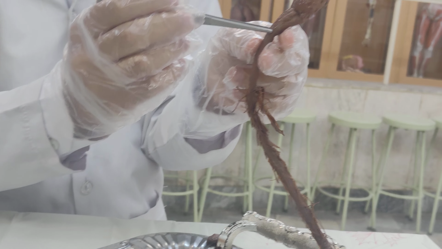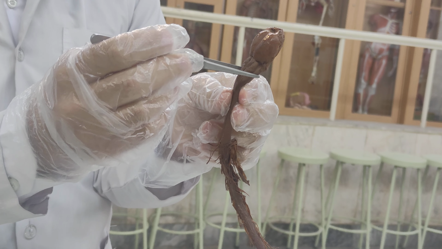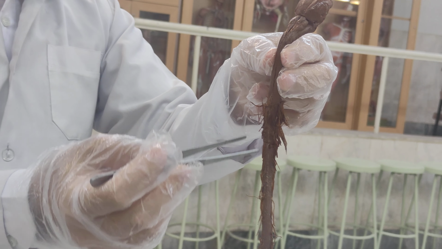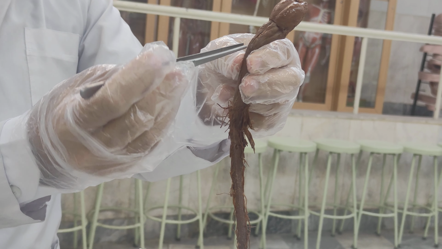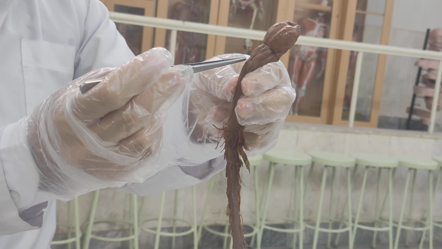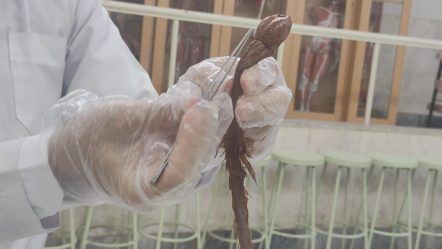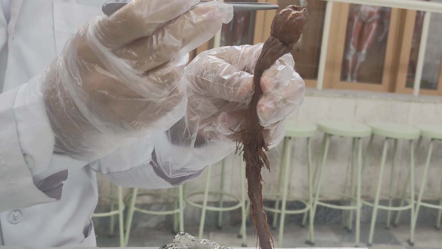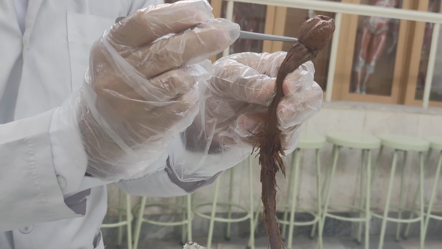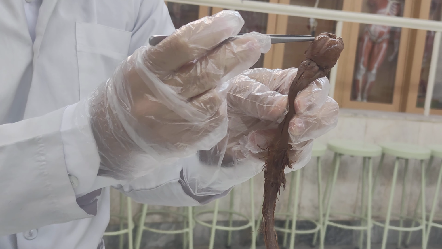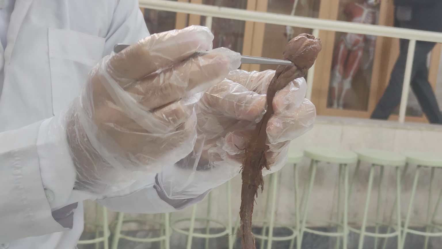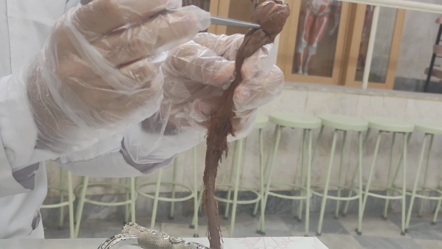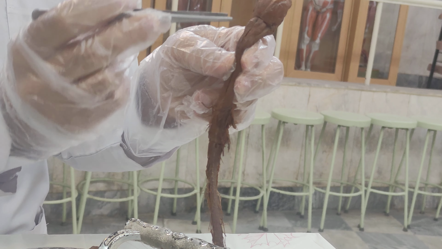The spinal cord superiorly connects to the medulla oblongata. When I remove the brain stem and the spinal cord, I cannot see the border between the medulla and spinal cord. They are continuous together. This part is medulla oblongata, here is pons. This fissure between the pons and the medulla oblongata is the pontomedullary sulcus, or pontomedullary fissure.